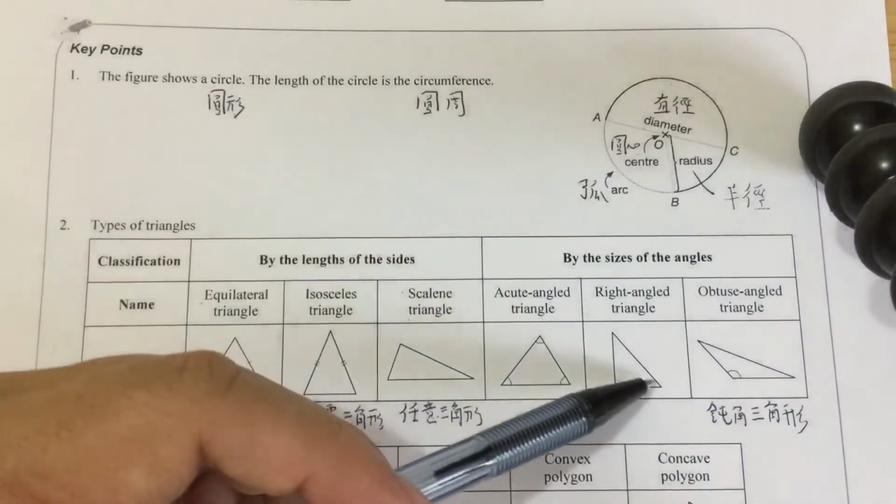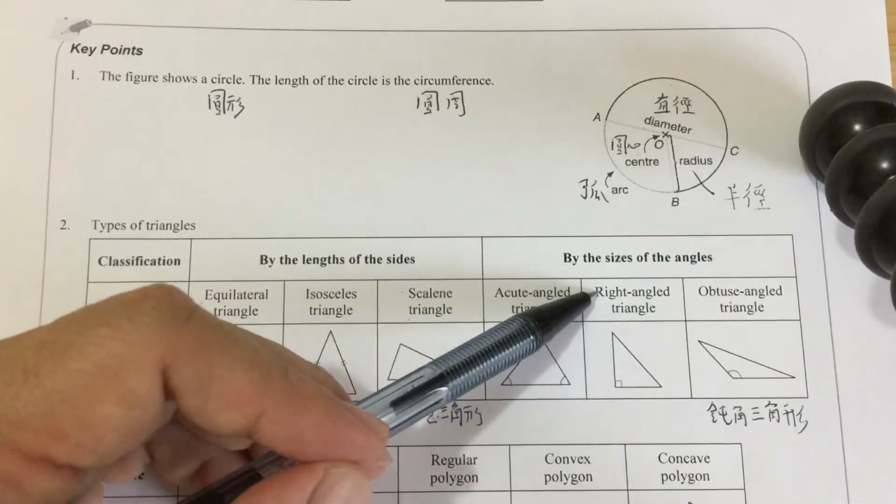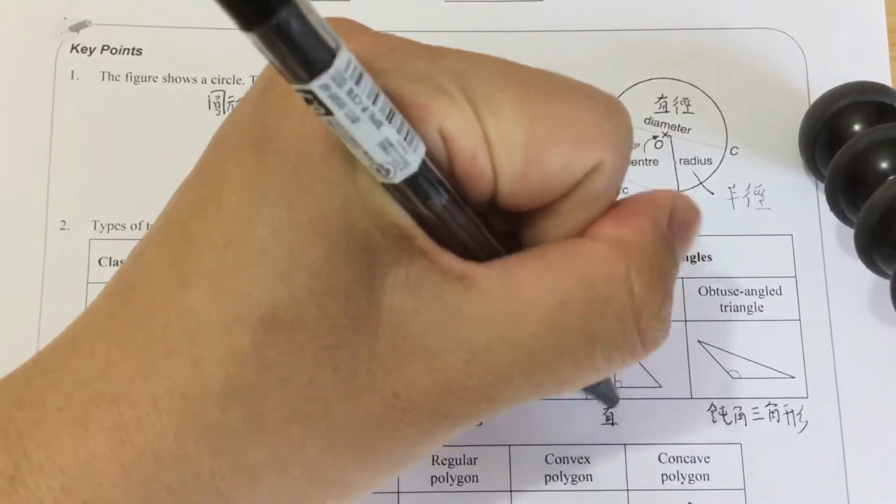And next, if you find a triangle with a right angle, we will call it a right angle triangle. In Chinese, this one is called 直角三角形.